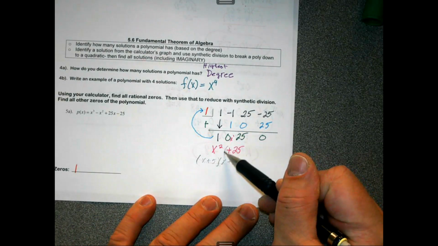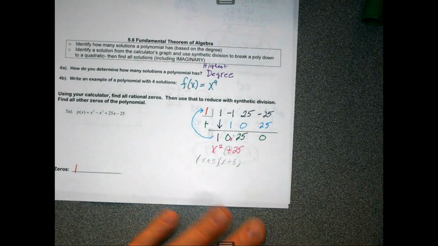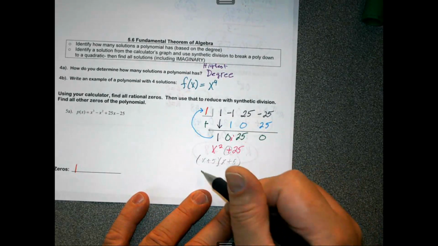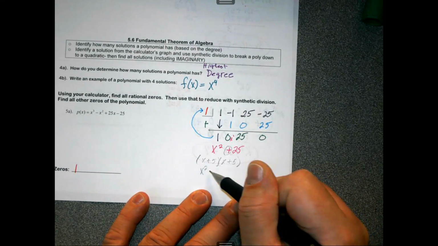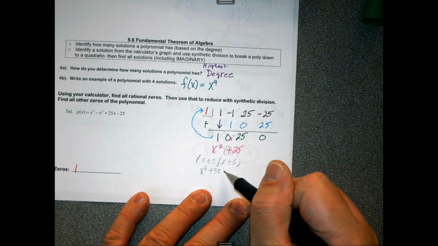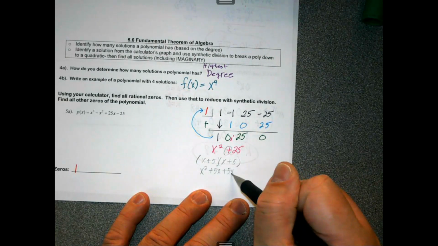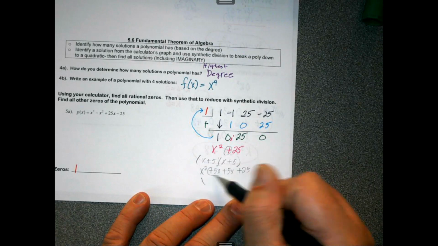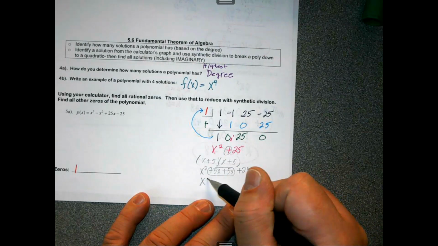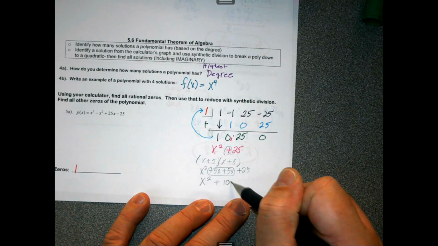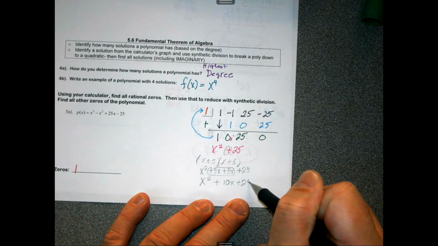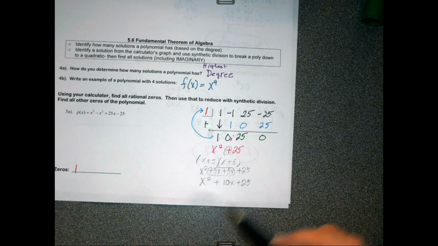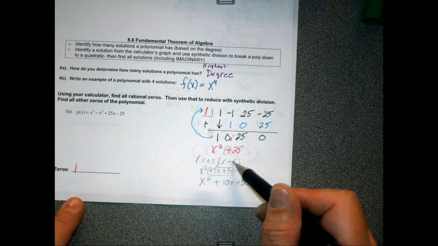It's not a difference of squares, it's a sum of squares. When you FOIL this back out, I get x squared plus 5x plus 5x plus 25. Combine your middle two terms, I get x squared plus 10x plus 25. This does not factor.